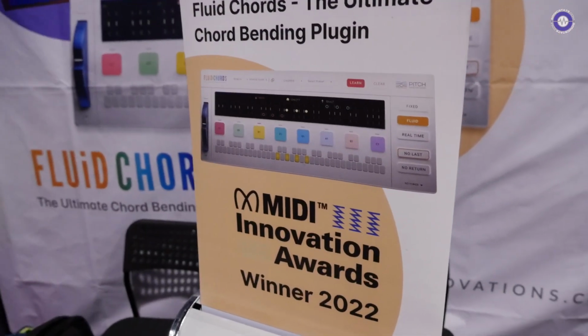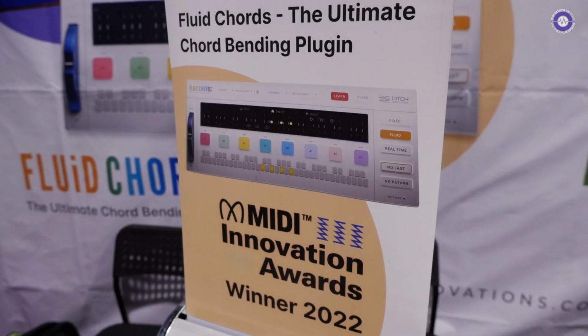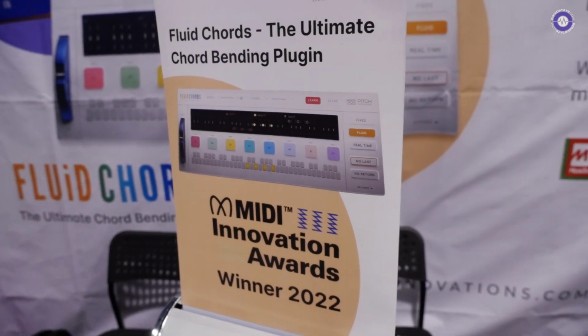And we've won the MIDI Innovation Awards as well. For the second time actually. Our first product, Fluid Pitch, won it for the first time.